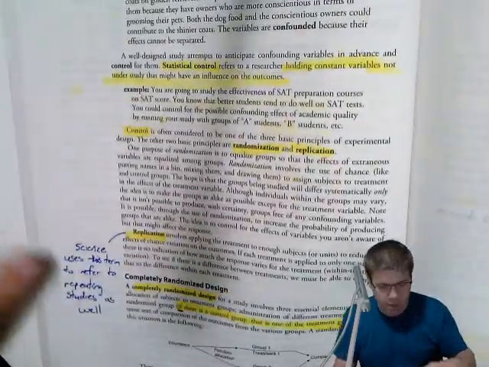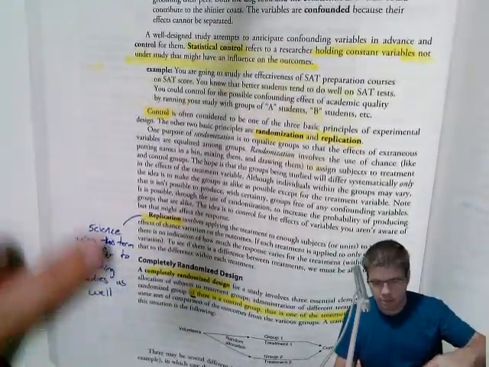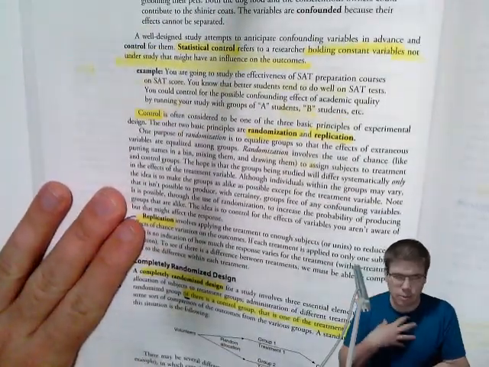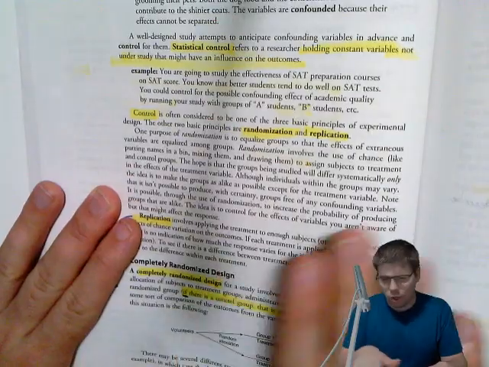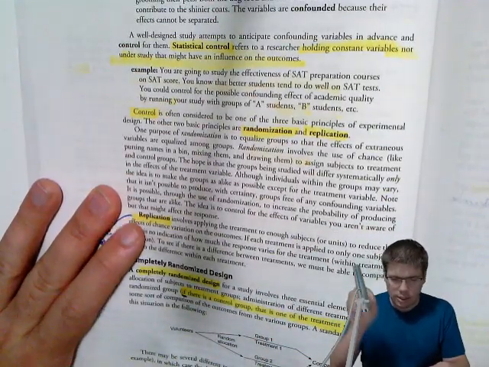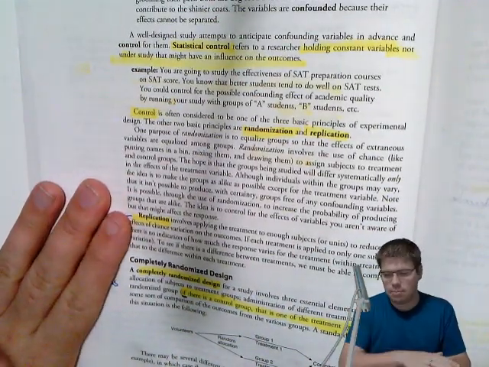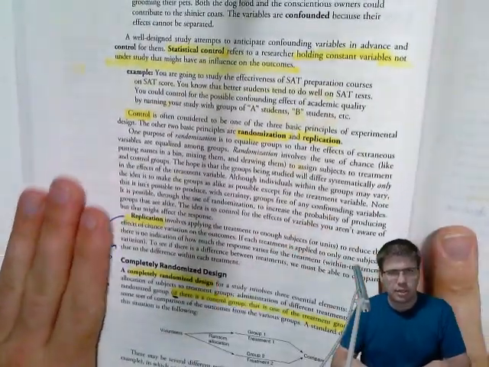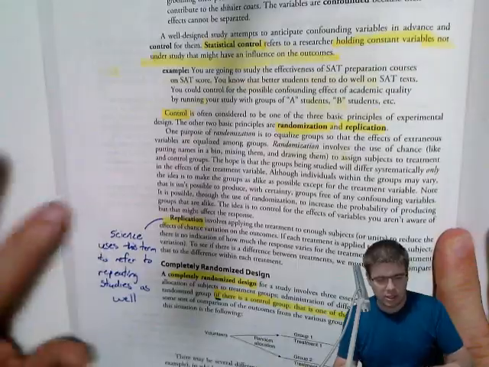And then replication. In statistics, replication is often confused with scientific replication. Statistical replication is just do it on enough units. Get a big sample size. That's what we mean with replication. Don't just do it on 1 or 2 or 3. It's not just anecdotal, a few cases. It needs to be lots of replication to reduce that sampling variability so we can make good decisions.